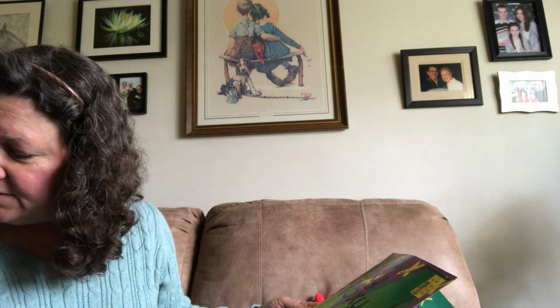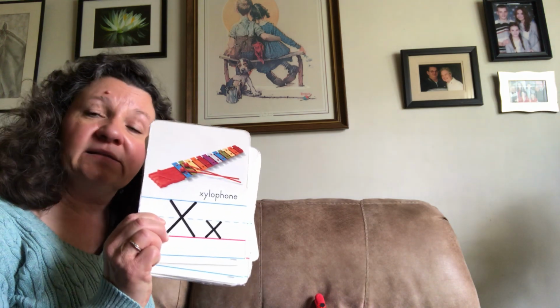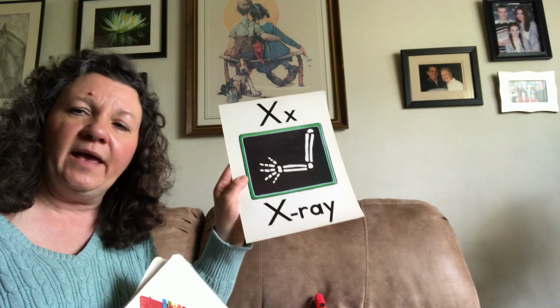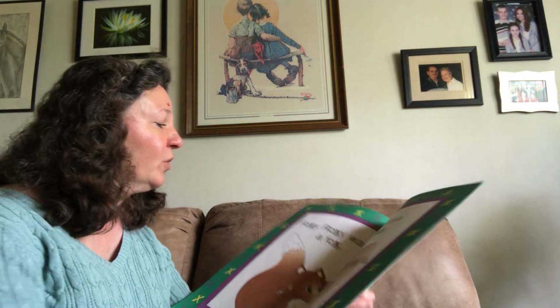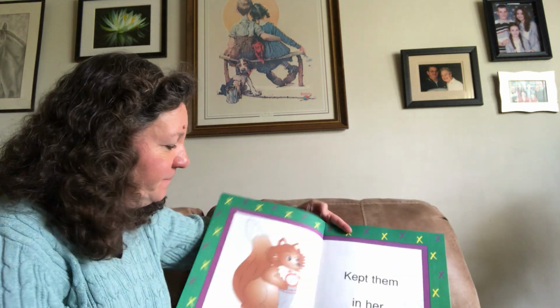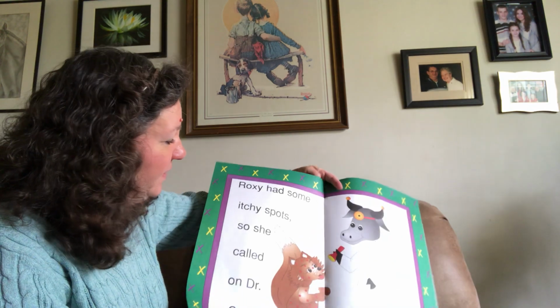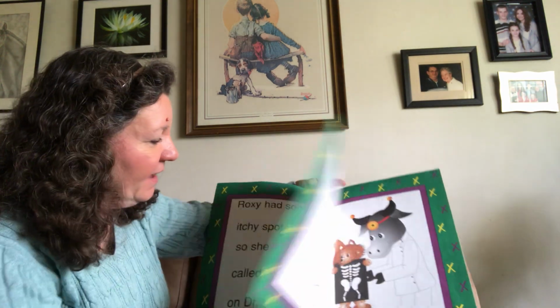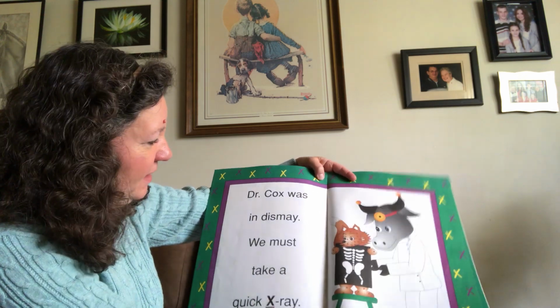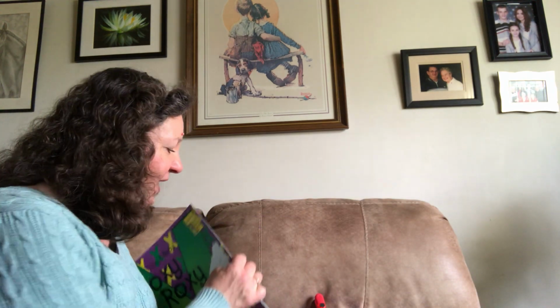All right, so we have Foxy Roxy. We're working with, remember I said, the letter X, okay? The X can be like xylophone, the Z sound, or an X-ray. Usually it has that X sound, like at the end of words like fox and box. And there's that xylophone with that Z sound, and Dr. Cox, and there's that X-ray, and chicken pox. Okay, all those things end with that letter X.